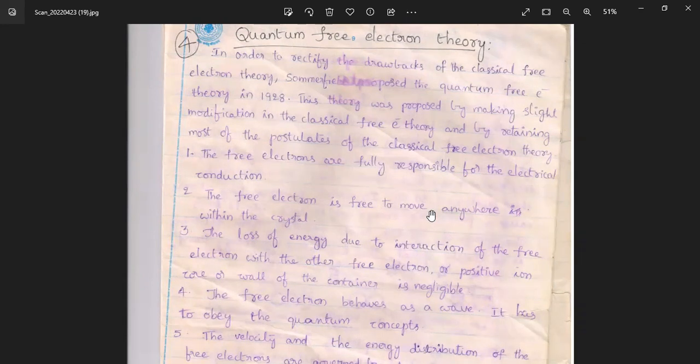According to quantum free electron theory, what changes did they make? They modified the classical free electron theory, retained most of its postulates, and then proposed a few more. The free electrons are fully responsible for the electrical conduction. The free electron is free to move anywhere within the crystal.